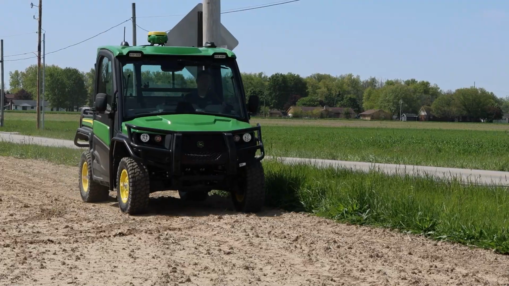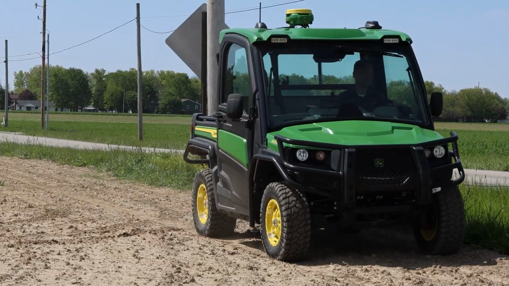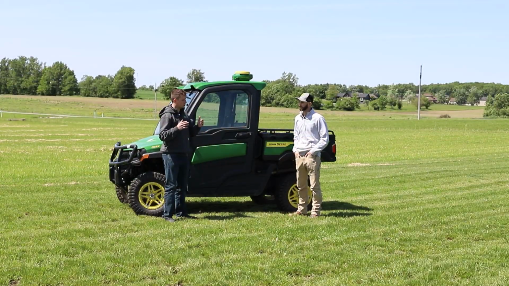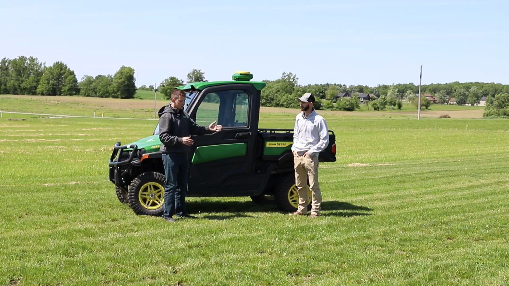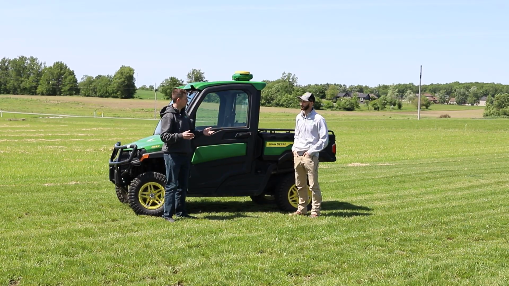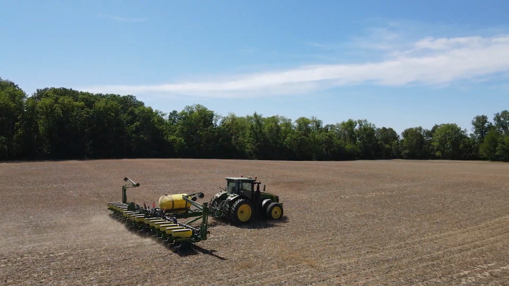That starts with AutoPath. When we go to the field and we have AutoPath, those lines are generated for the piece of equipment based on the implement width and physical characteristics of that equipment. We get our infield lines that are optimized and our end rows, and the tractor is now smart enough that it switches off seamlessly through the field.